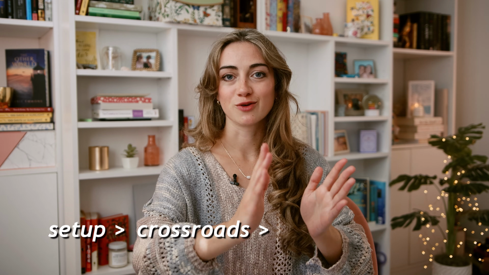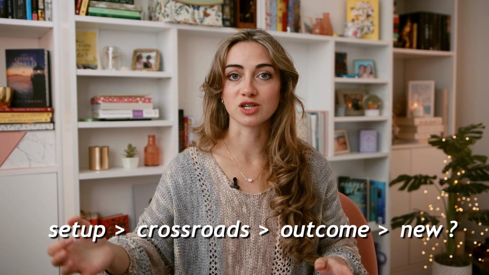So now it's your turn. Take this scene card, take the example that you saw me use today, and bring it to your own work in progress and see if you can break down your next scene or sequence or chapter into this structure, into this setup, crossroads, outcome, new question. What would happen if you started looking at every sequence in your book like its own little mini arc, taking us on this roller coaster ride throughout the whole story?